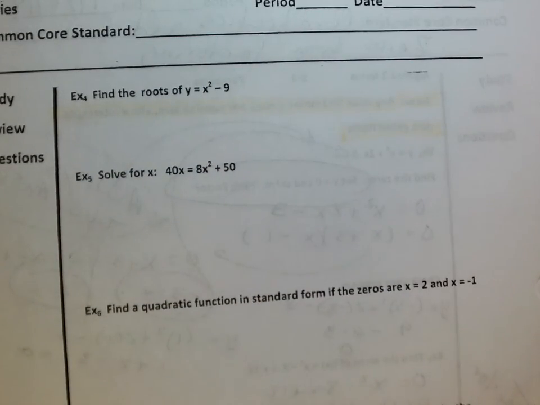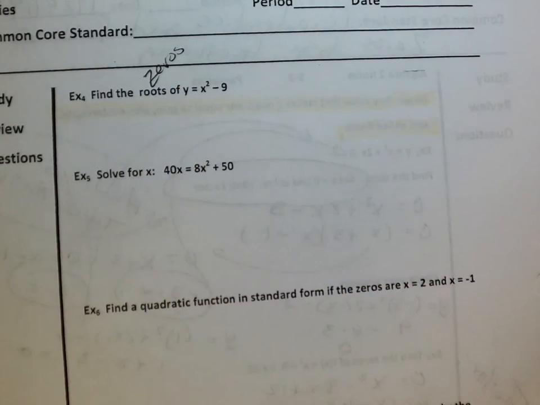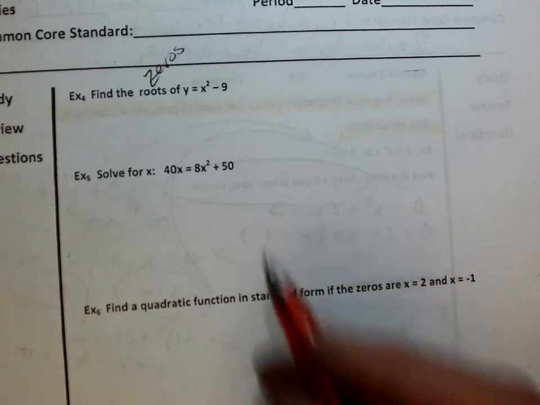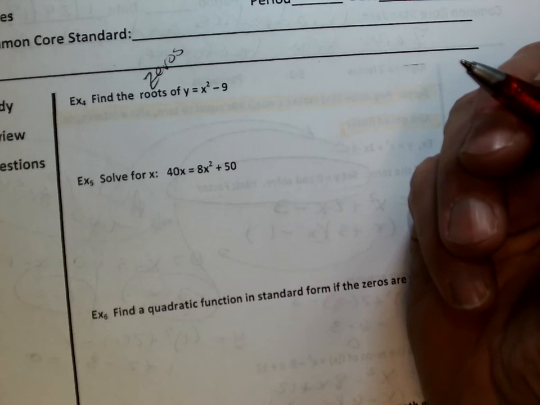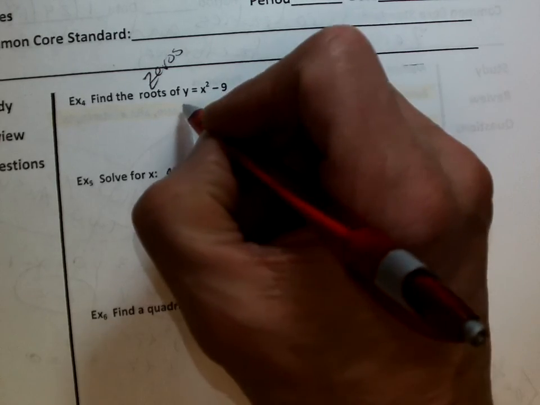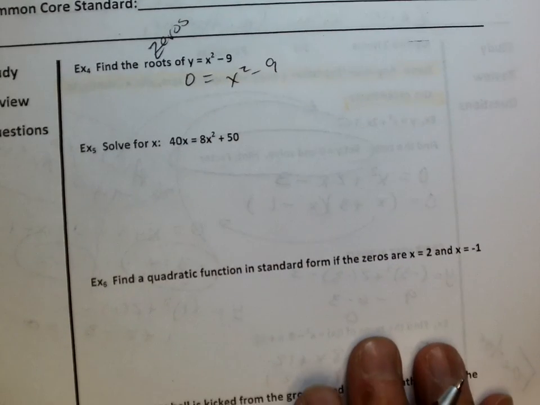Okay, how about example 4? If we want to find the roots, which is the same thing as zeros, same thing for right now. For now, roots and zeros mean the same thing, until we get to next week and start talking about imaginary numbers. All right. So first step. What was the very first step on finding these? 0 equals x squared minus 9. Wyatt, you're going to factor this for everybody since you already did this one. Remember how you did this one?